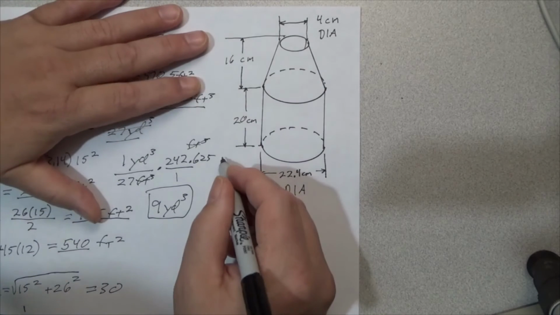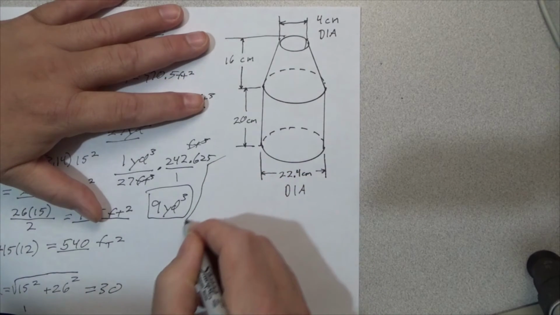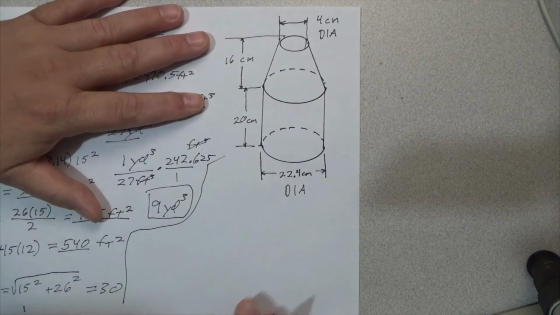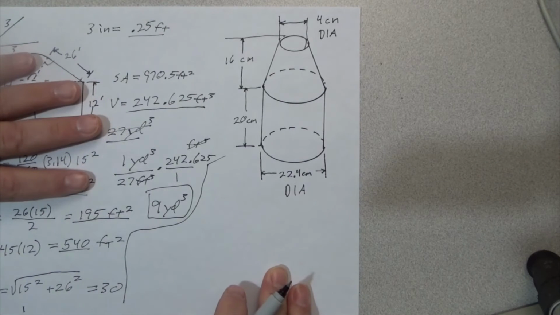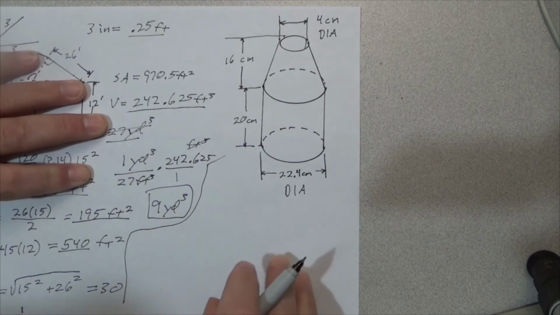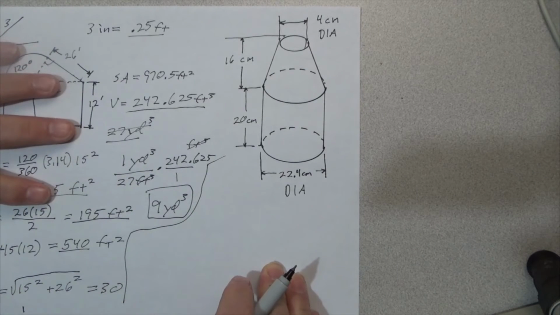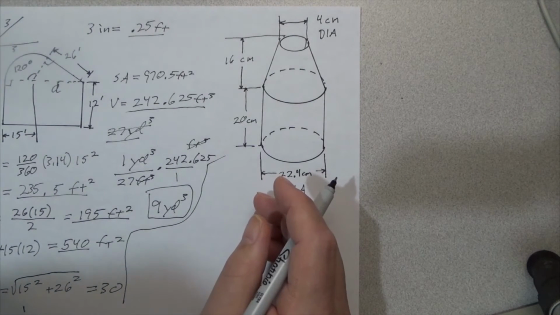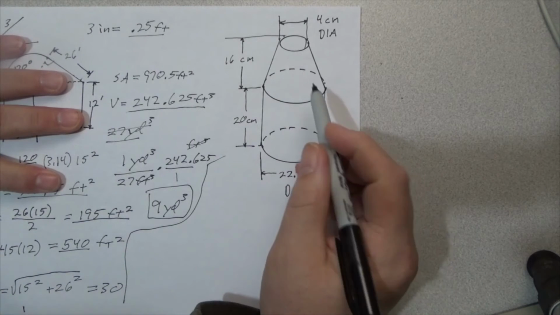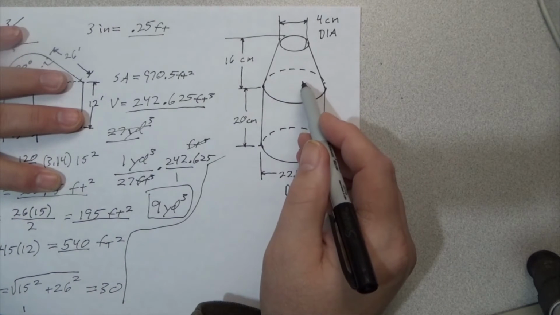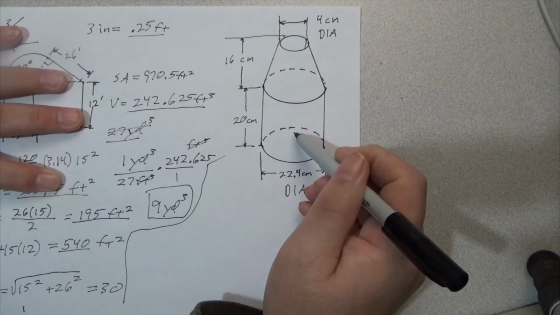So, ignoring all of this stuff, we have room to write all this in. So what I have is a frustum up here that I need to find the volume of, and a cylinder that I need to find the volume of.